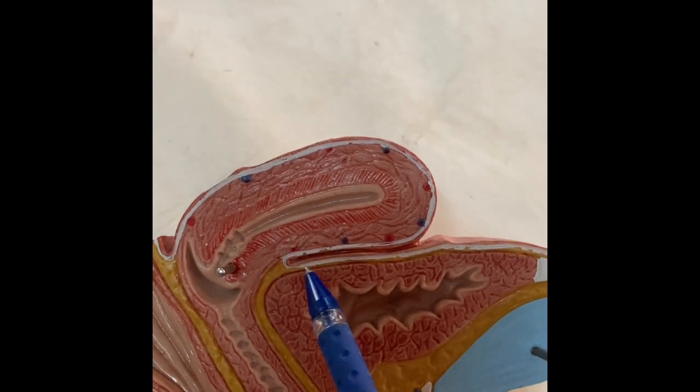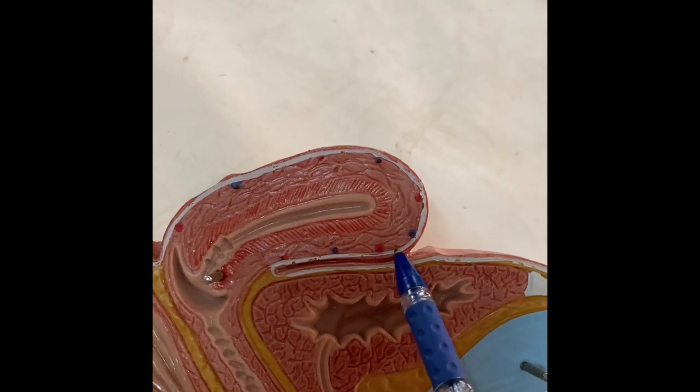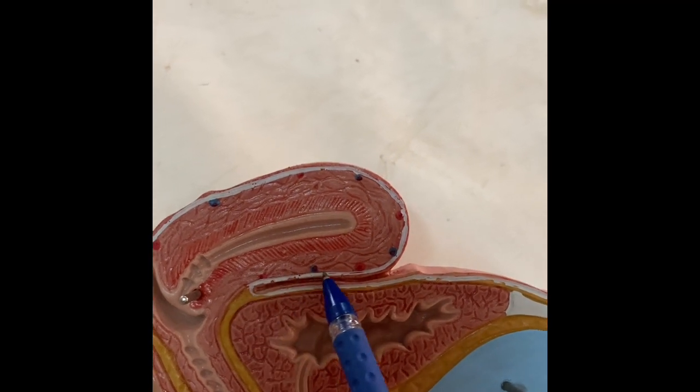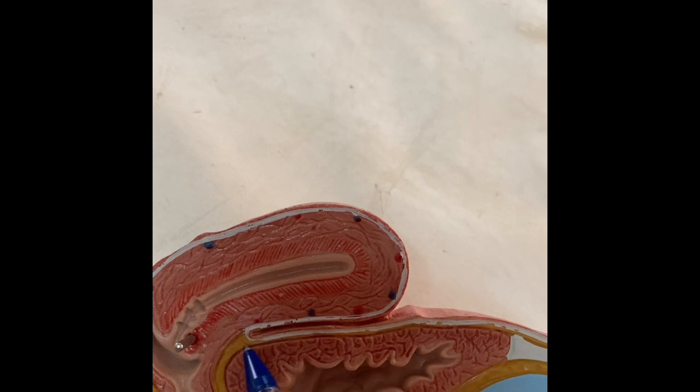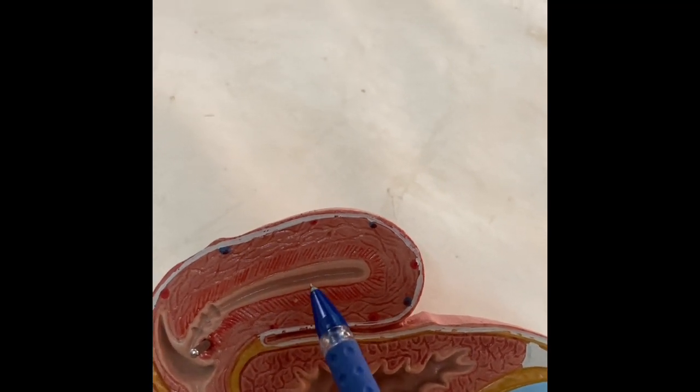Here the fold of peritoneum in between urinary bladder and uterus, here the fold of peritoneum is called as anterior ligament of uterus, or this is vesico-uterine pouch.